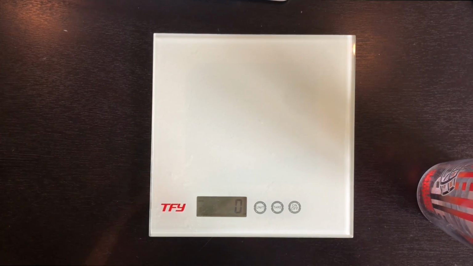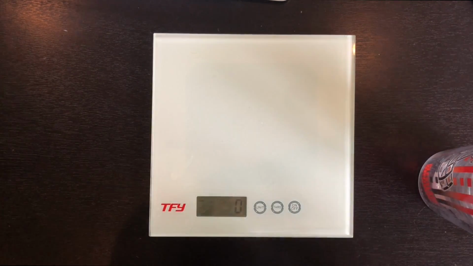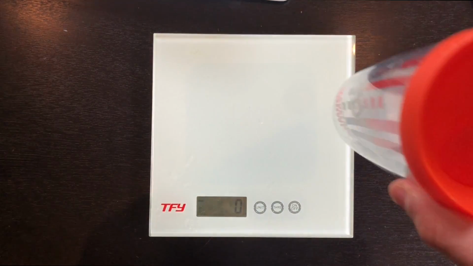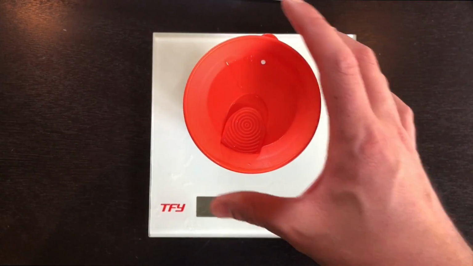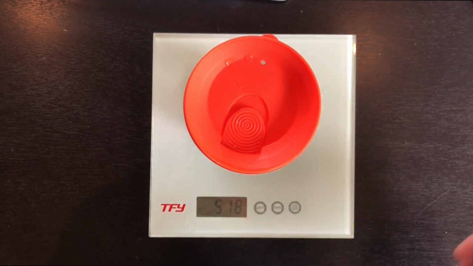Okay, here I have a small kitchen scale and a glass of water. So how scales actually work is rather than detecting what the weight of the object is, they instead detect how much normal force they have to put on the object. So I'm going to put this glass of water on the scale. It looks like it's around 520 grams.